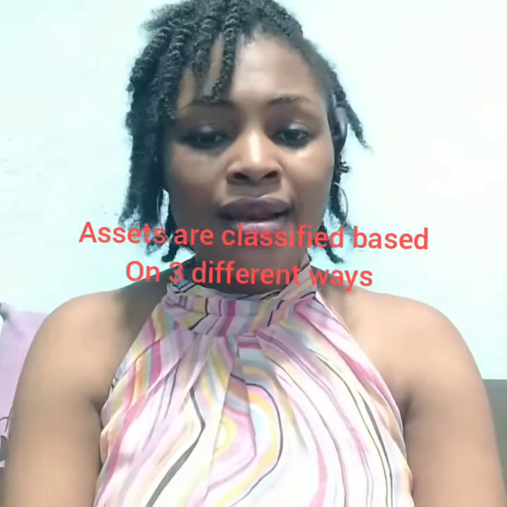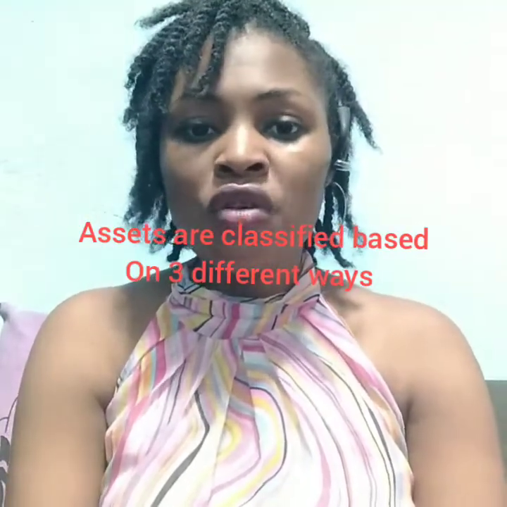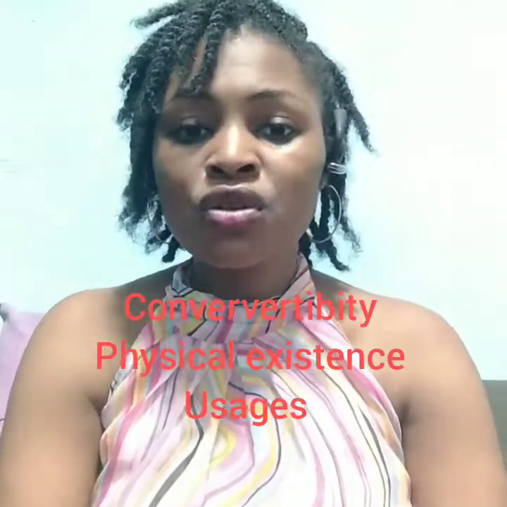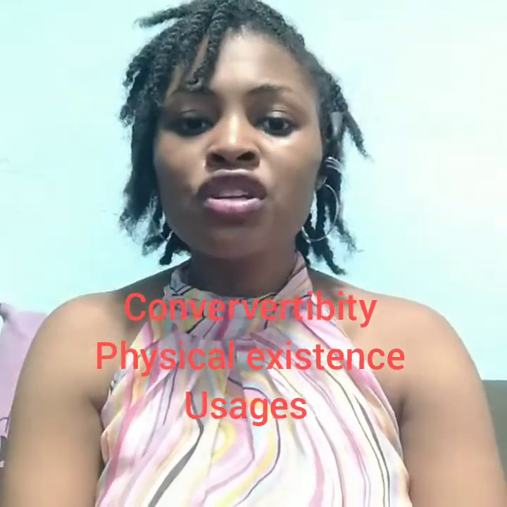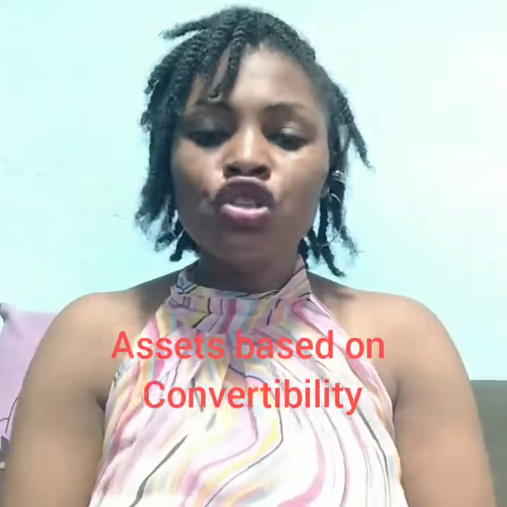An asset can be classified in three different ways. It can be classified based on its convertibility, based on its physical existence, and lastly based on its usage. But what we are going to be looking at today is how assets can be classified based on convertibility, how they can be converted into cash.